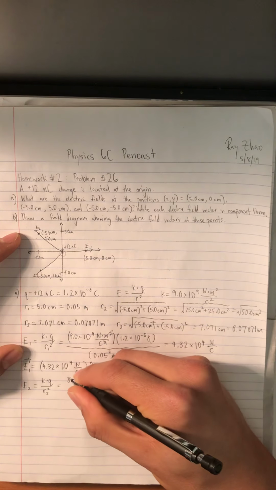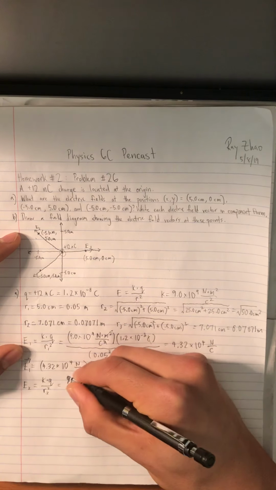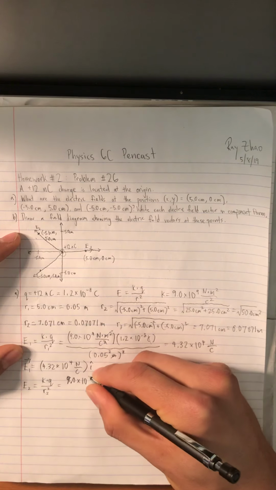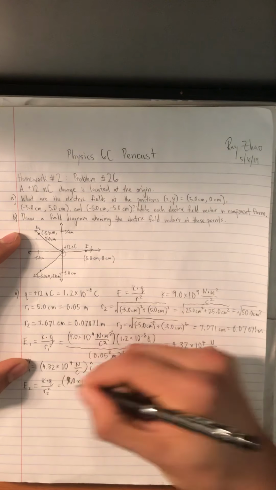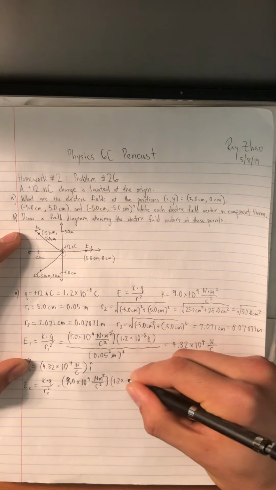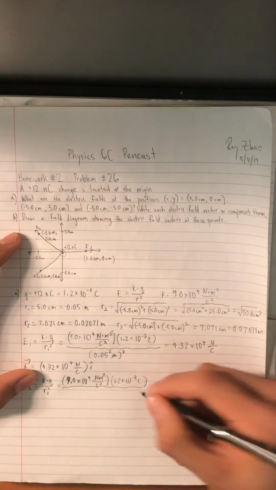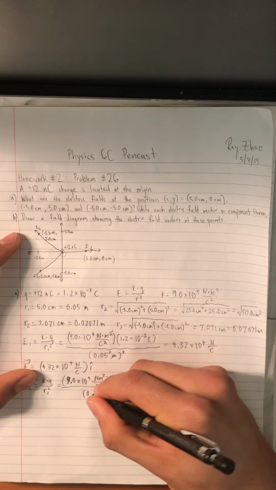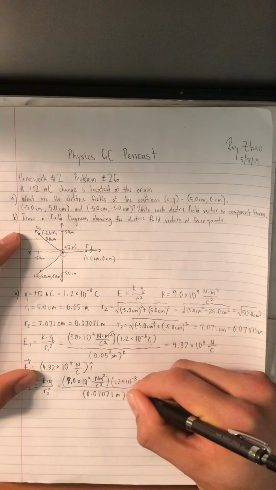And so we will write Coulomb's constant, 9 times 10 to the 9th newtons times meters squared over coulomb squared, multiplied by the charge of 1.2 times 10 to the negative 8th C, all over the distance squared, which is 0.07071 meters squared.